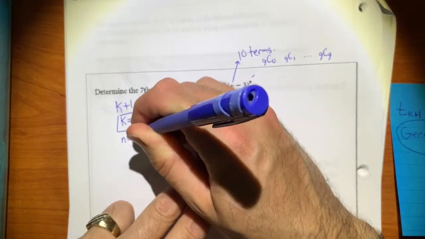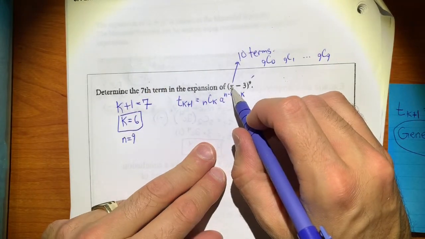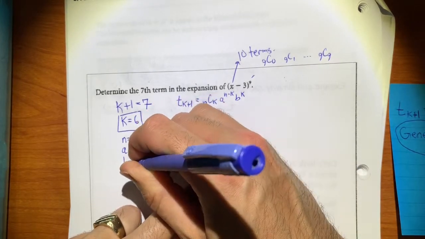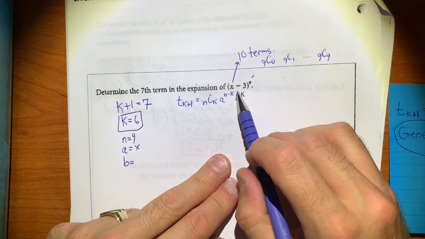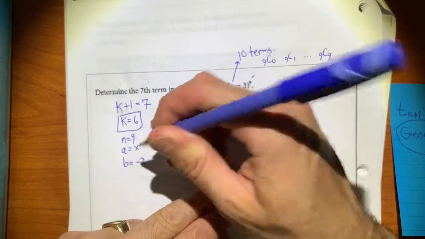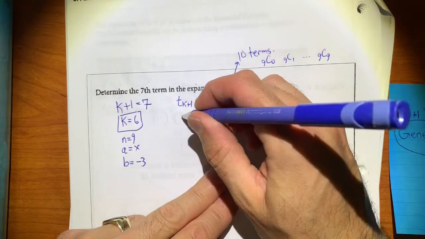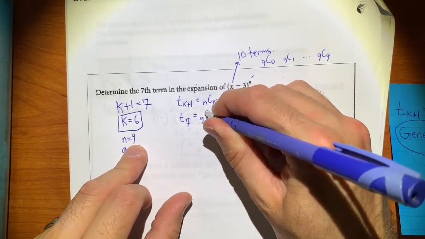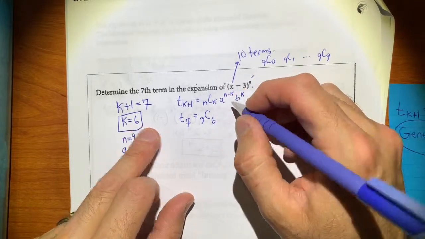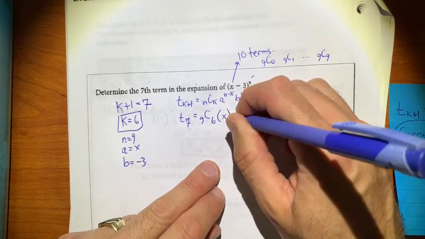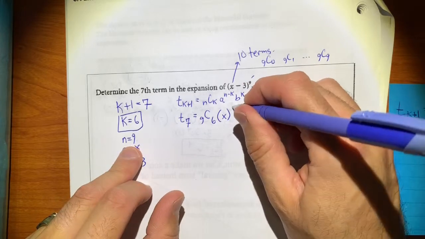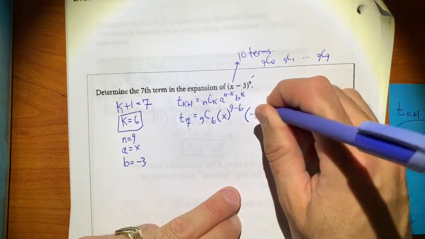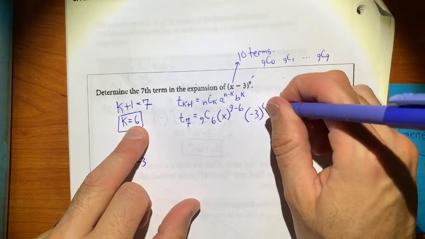Your n is just whatever the power is. So n is 9. Your a value is whatever is the first thing in your binomial. So a, in this case, is x, and your b value is whatever the second thing is, including the negative sign if there is one. So b is -3. Now I can write term 7 equals n is 9, C, k is 6. My a value, put it in brackets, and it's n minus k. So 9 minus 6 is the power. Your b value is -3 raised to the power of k, which is 6.